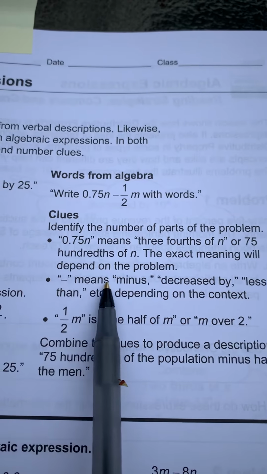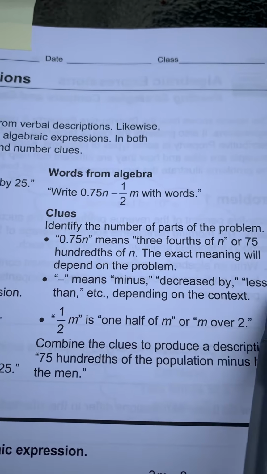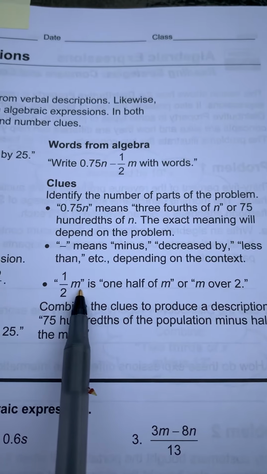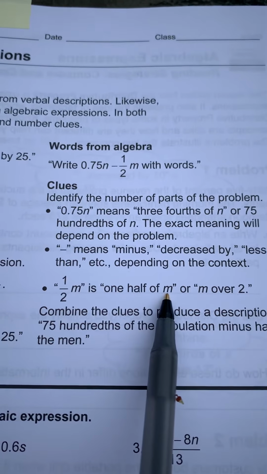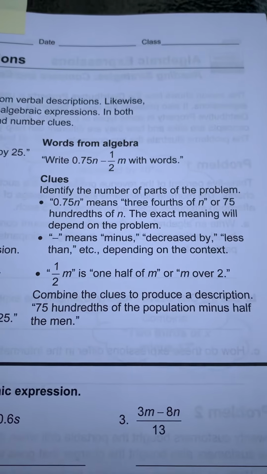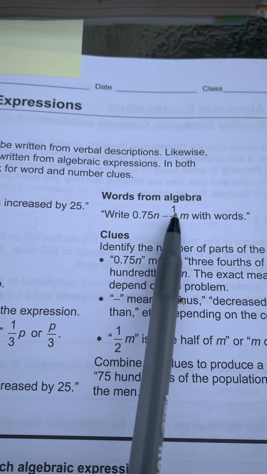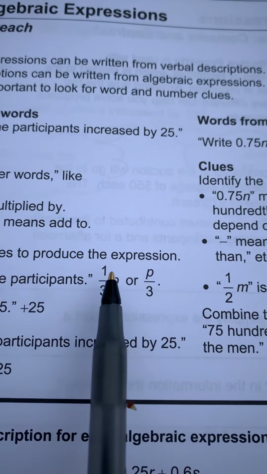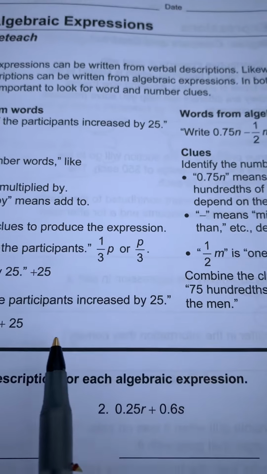A subtraction symbol means minus or decreased by or less than. So 1/2 m is 1/2 of m, or m over 2. Remember, guys, I could write this as m over 2. It's the same thing, just as we saw here.